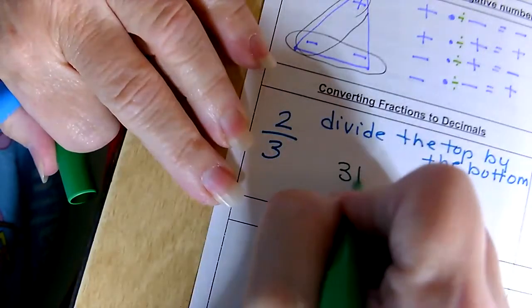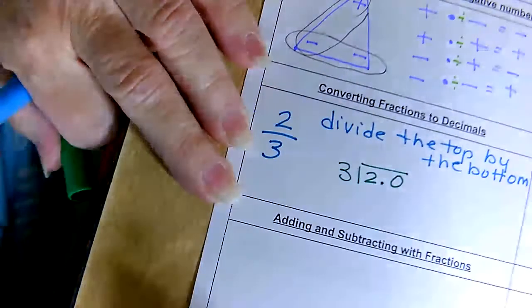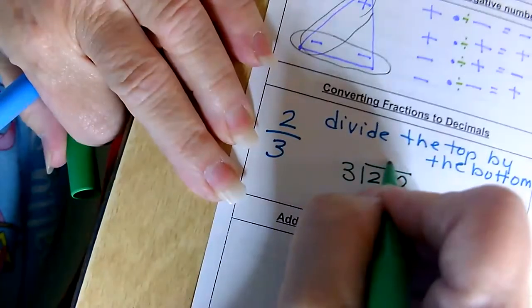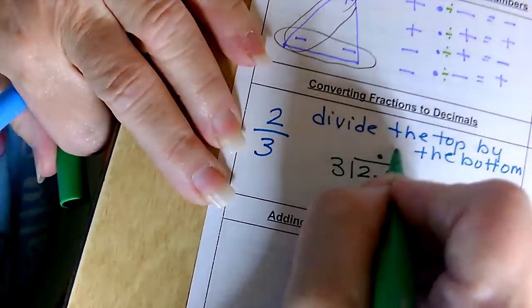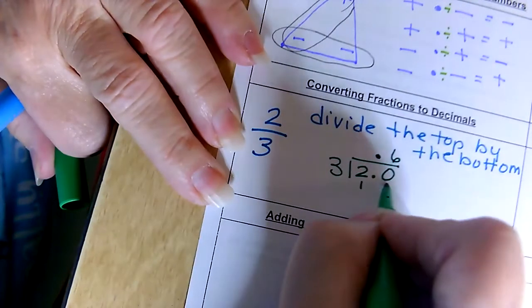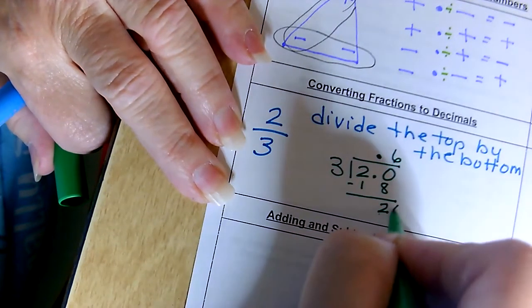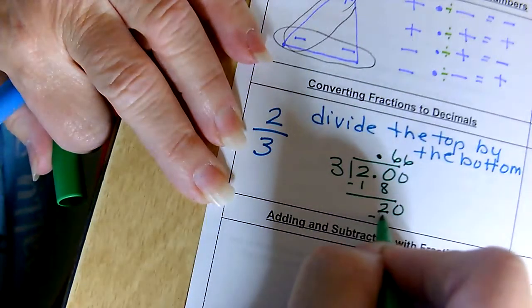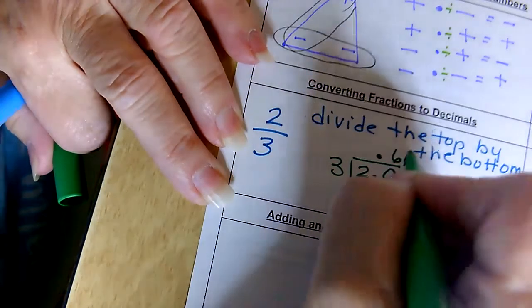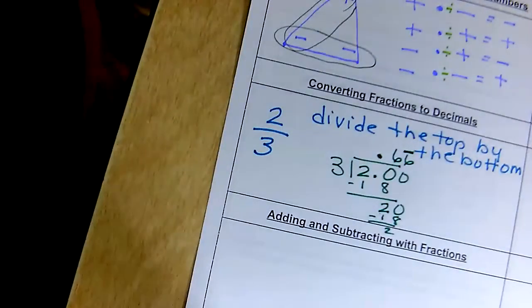So we have 3 divided by 2, and I know that it's going to go in there more than that. And then bring the decimal up so you have its place. 3 goes into 26 times, which is 18. Subtract is 2. Bring up another 0. And you can tell by this that it's going to keep going. So that is that decimal right there.